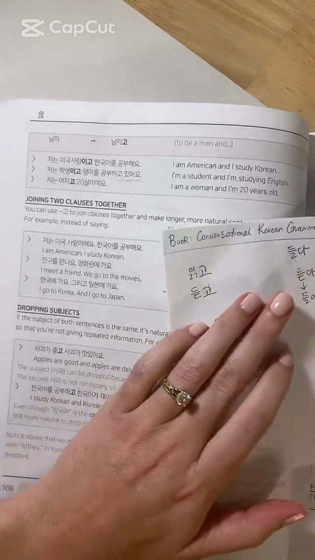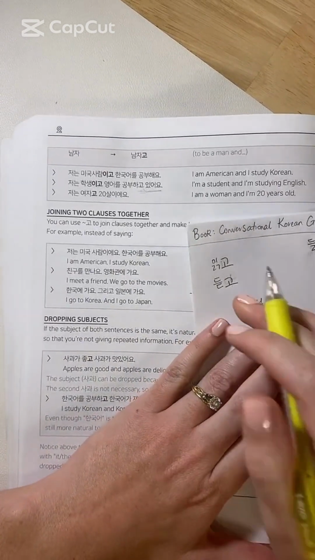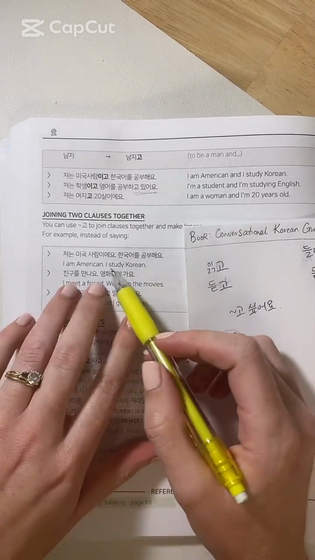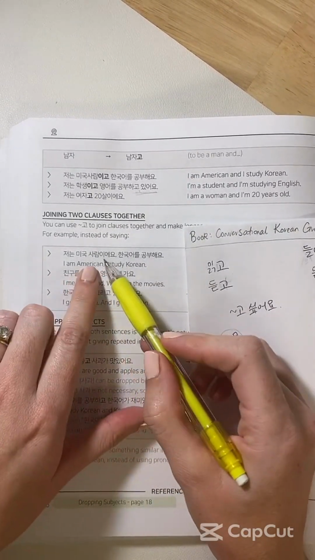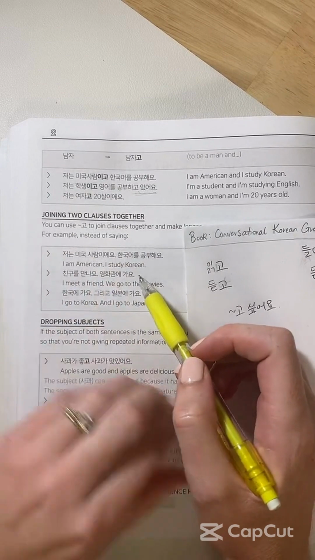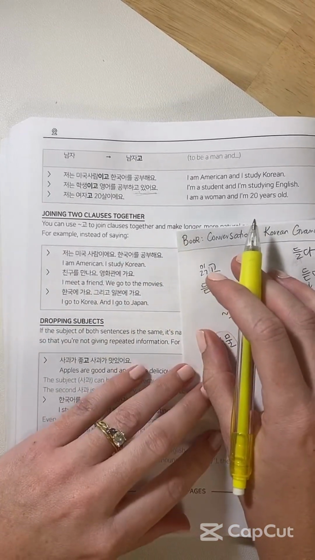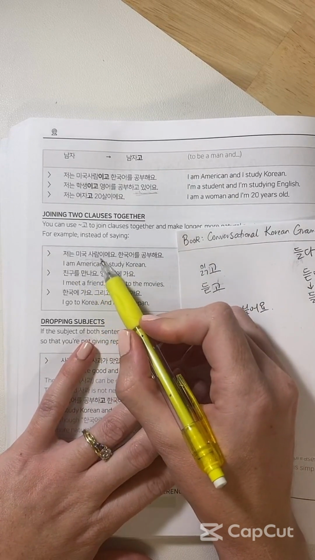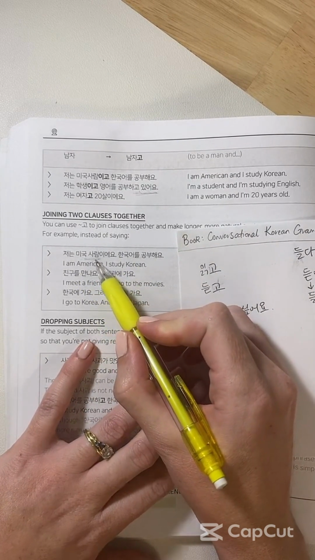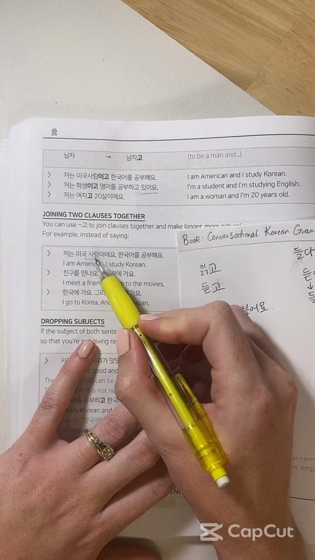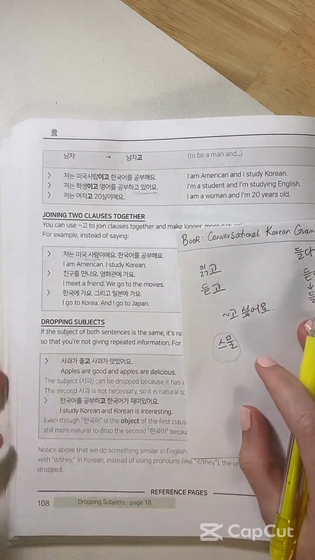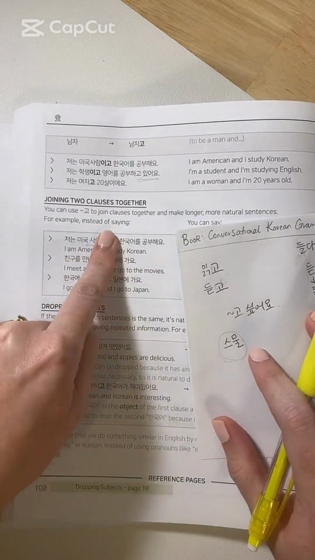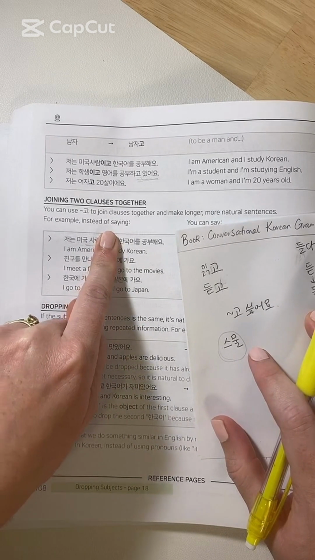Okay, so we have these two sentences. 저는 미국 사람이에요. 한국어를 공부해요. So these are two different sentences. One says I am American. The second one says I study Korean. So how do we join these together? Well, this sentence here ends in 미국 사람. So we are going to be attaching 고 to 미국 사람, which ends on a consonant. So we know we want to add 이고. So we'd add 저는 미국 사람이고 한국어를 공부해요.